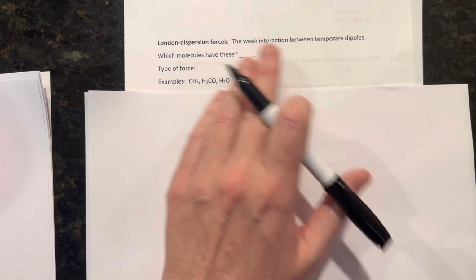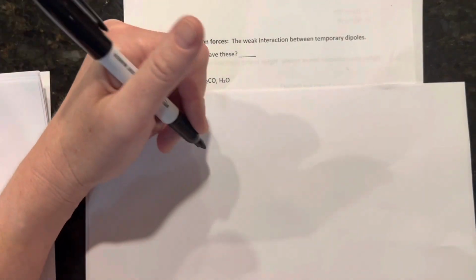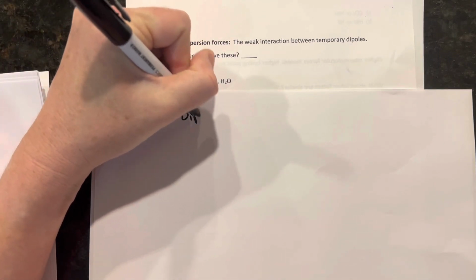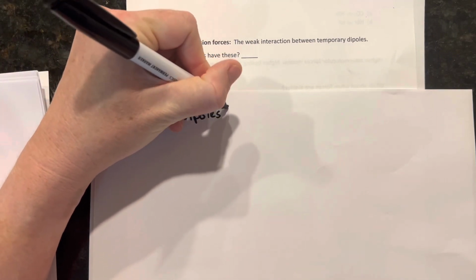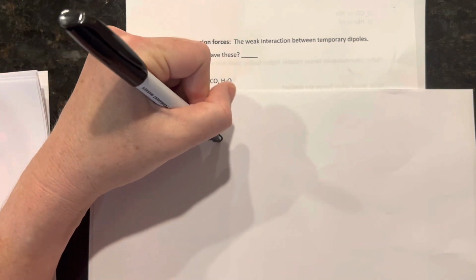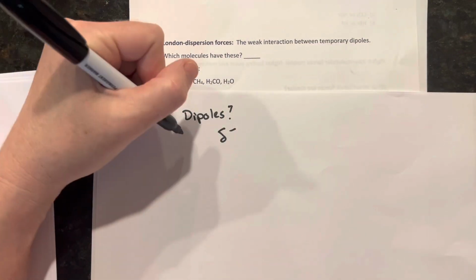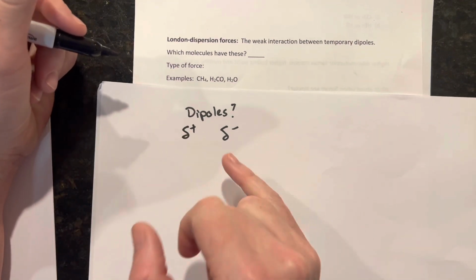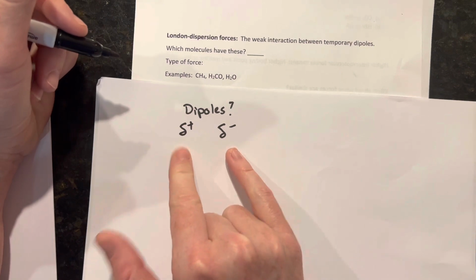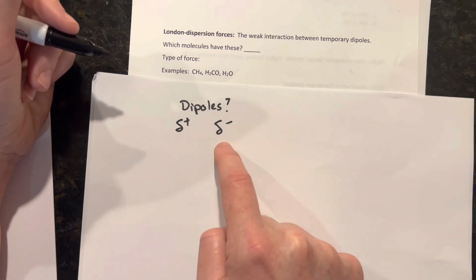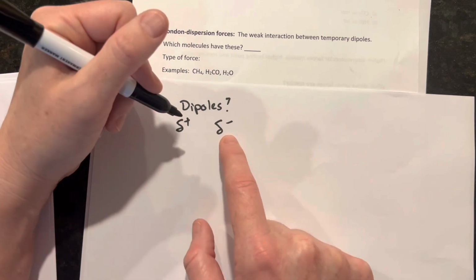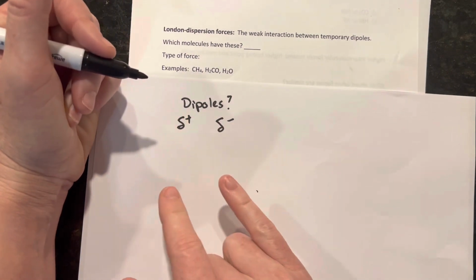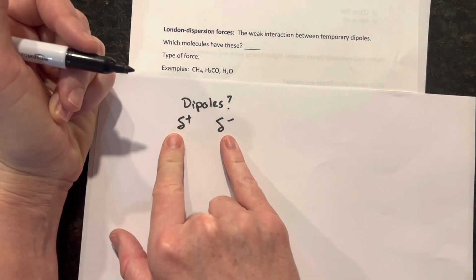London dispersion forces are weak interactions between temporary dipoles. To remind you about what a dipole is, anytime you have one area that has what we call a partial negative charge, and another area that has a partial positive charge. So if you have a molecule that has one area with partial negative and one area with partial positive, we say it has a dipole. Remember, electrons are negative, so essentially this would mean that electrons are over here and leaving this part with a positive charge over here, and that makes what we call a dipole, but it's like a magnet, right?